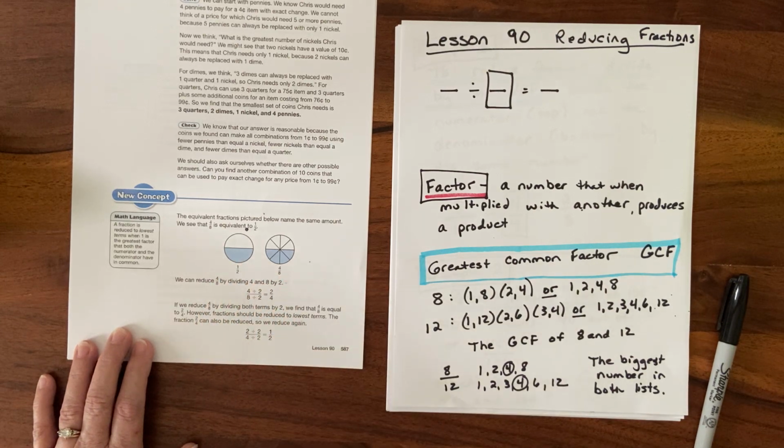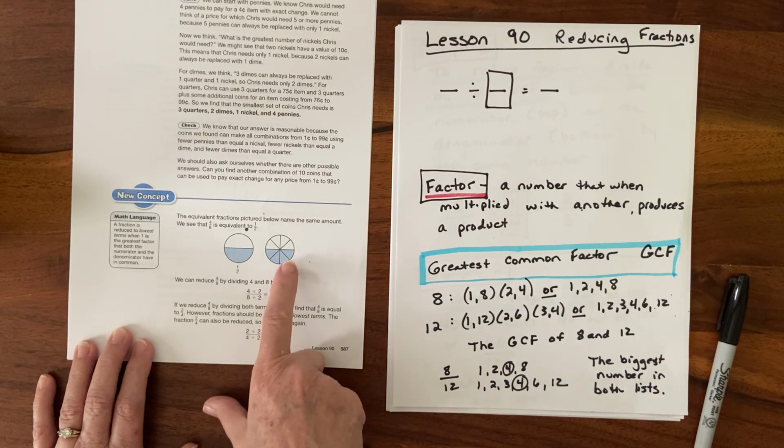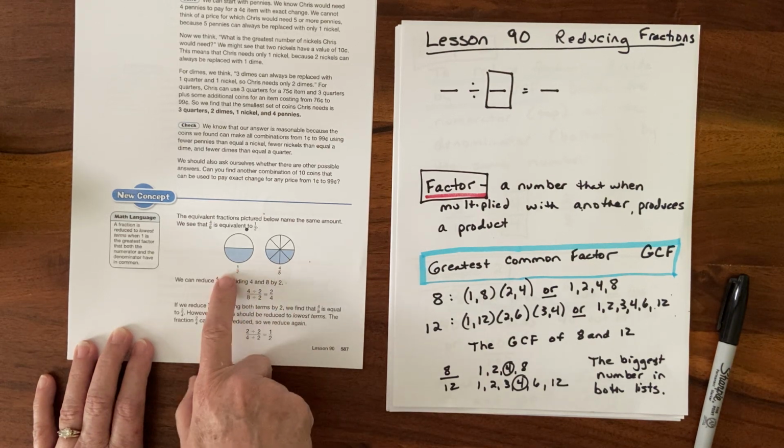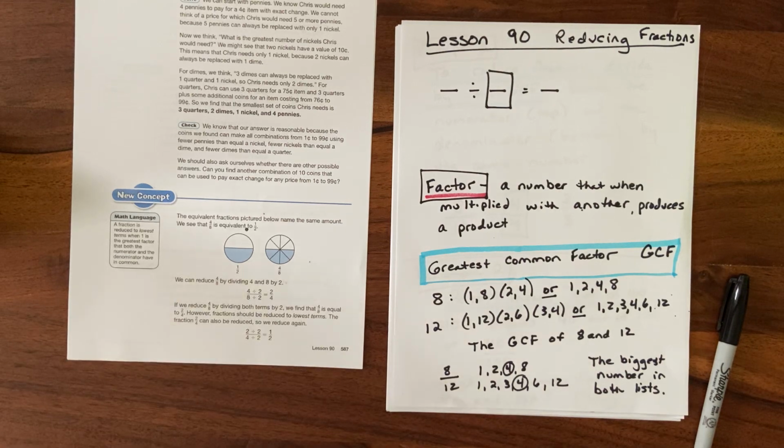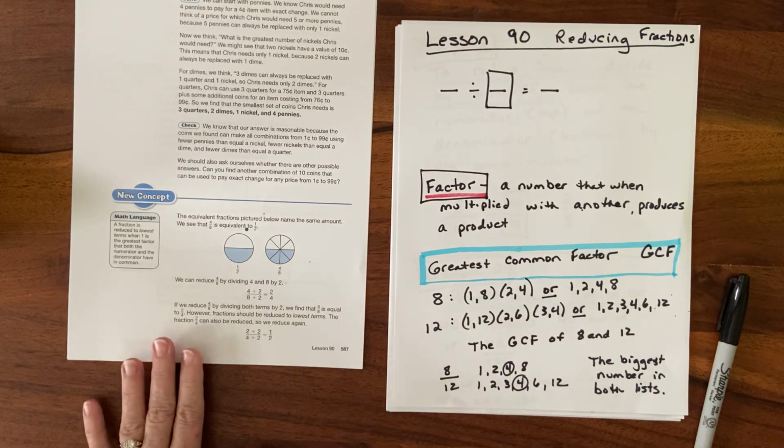We know that. What if I wanted to reduce that 4/8 to lowest terms? So take 4/8 and change it into a half. How do I do that? So that's what we're going to talk about today.